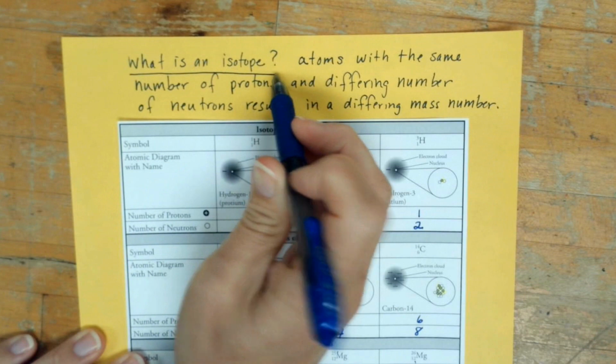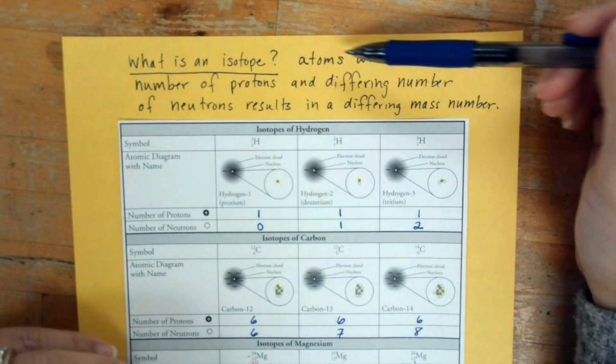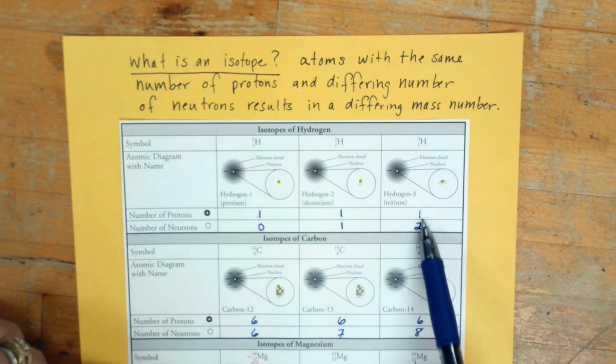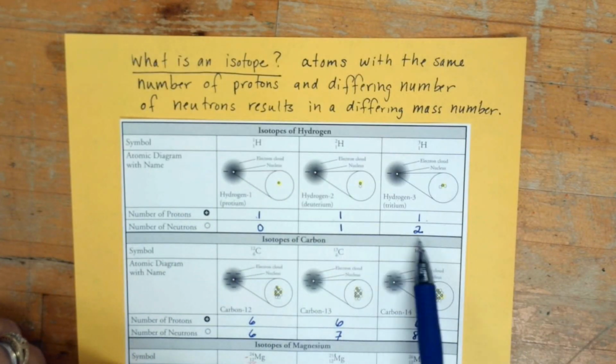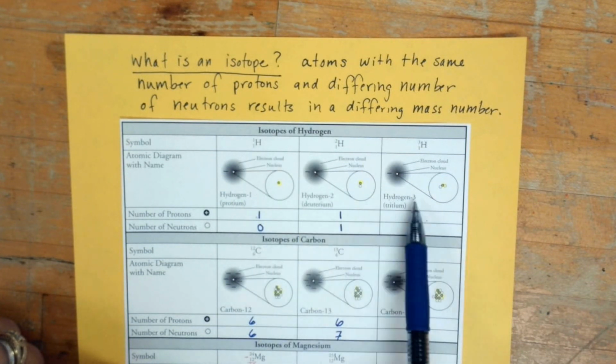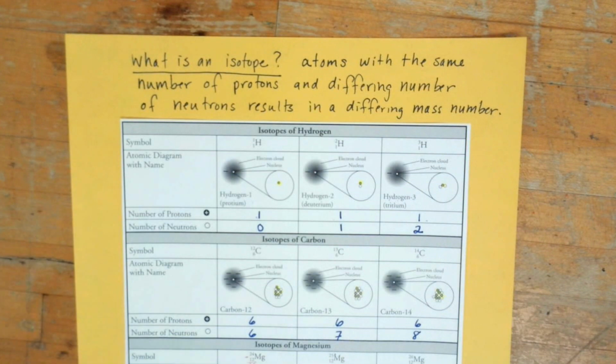Let's read it one more time. Atoms with the same number of protons and differing number of neutrons results in a different mass number.